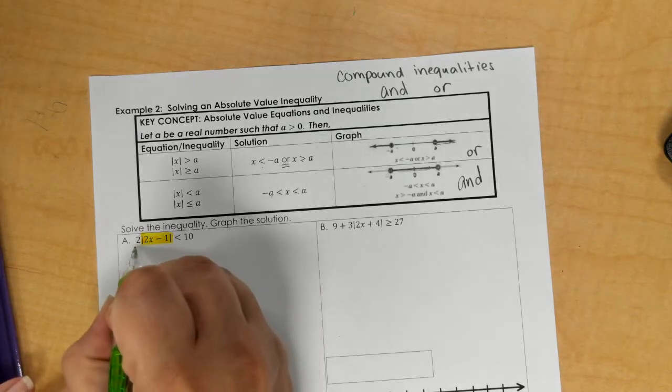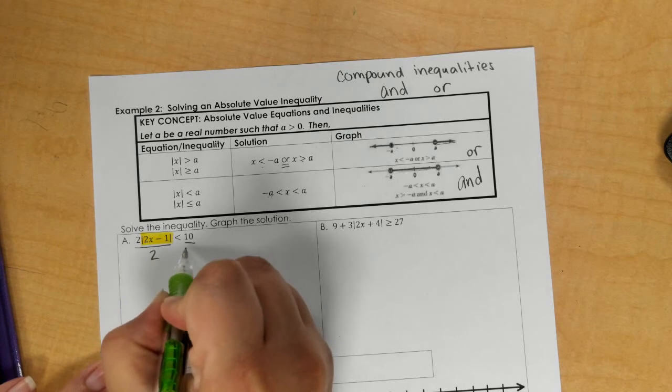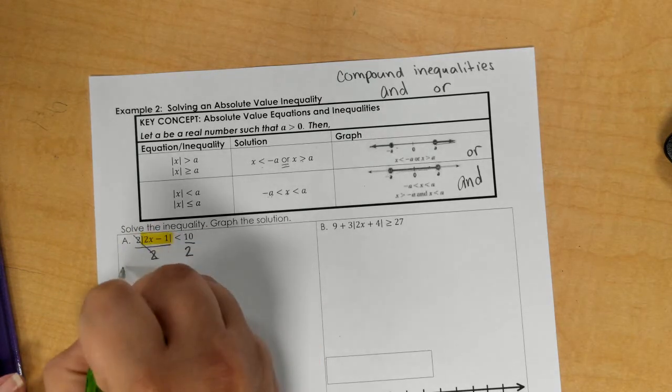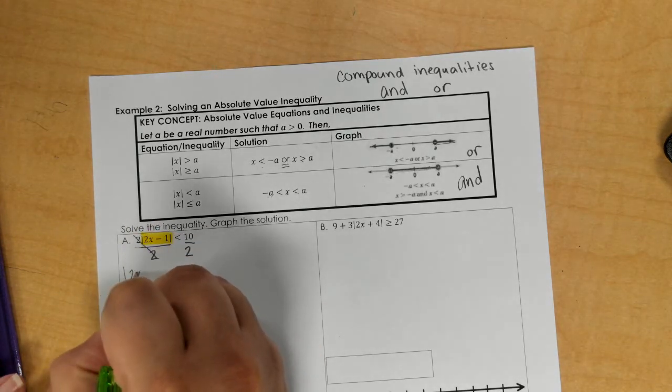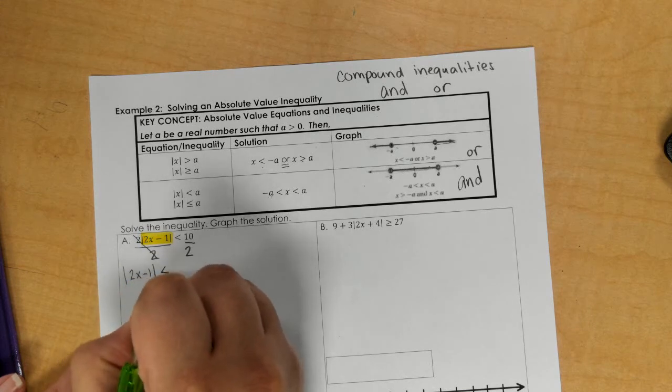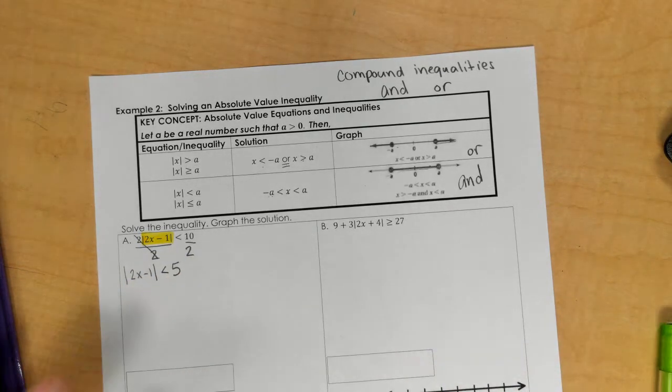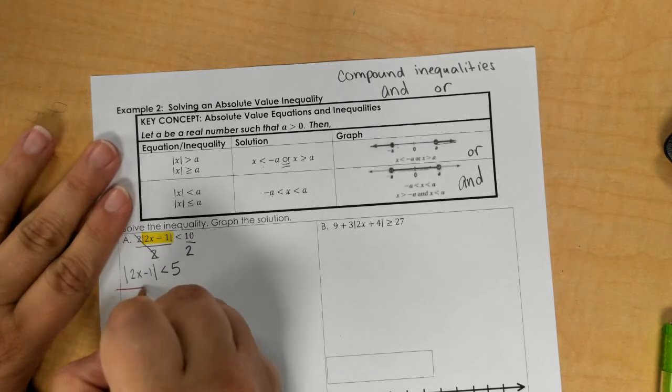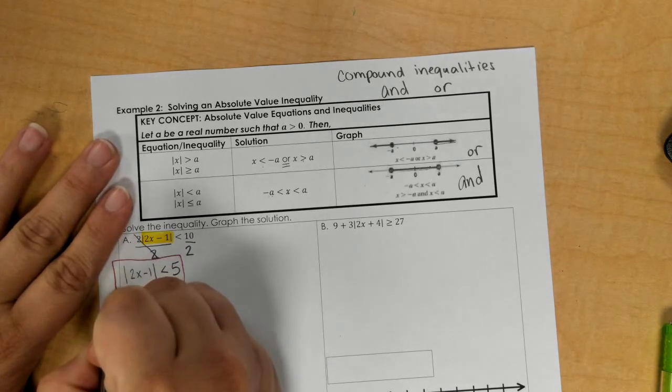So the opposite of multiplying would be divide by that. So we're going to have the absolute value of 2x minus 1 less than 5. Now that is the problem that we're going to solve.